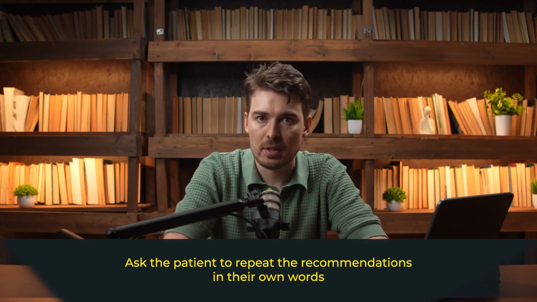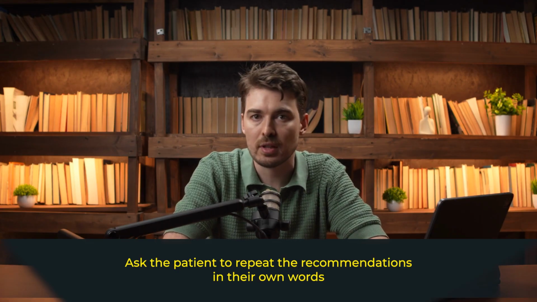I also recommend using the teach-back method. The idea is to ask the patient to repeat the recommendations in their own words. Just to be clear, this isn't a memory test, but a way to make sure the patient has understood everything correctly. You can say, "Let's check if everything is clear. Tell me how you understood it." Or, "Let's recall together what we discussed." When working with children, you can incorporate a game element, for example. Ask them to show how they will clean their braces. Why is this important at all?